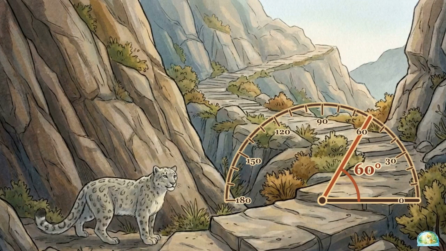Frost needs to climb this first slope, and we need to measure the acute angle between these two intersecting ridge paths. This stone protractor arc diagram shows us how. Center the protractor exactly on the vertex where the paths meet, and align one ray with the 0 line. Following the scale up from 0, the upper path crosses exactly at 60. The angle measures 60 degrees. Following this mechanical process reveals the exact turn of the physical path.